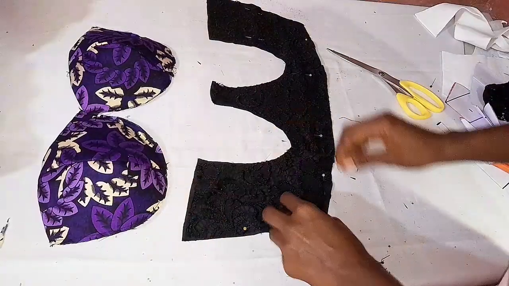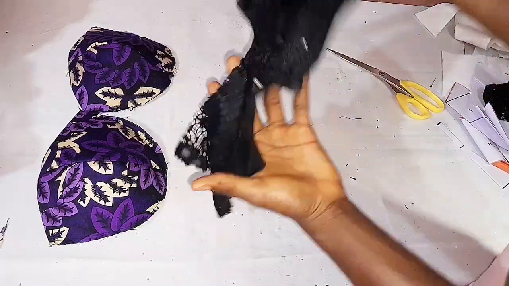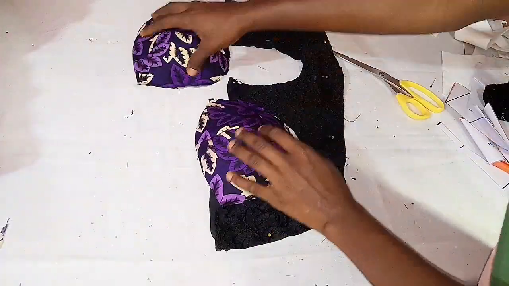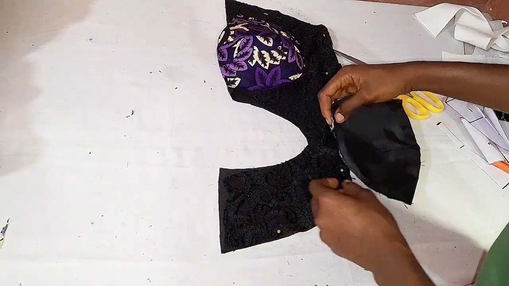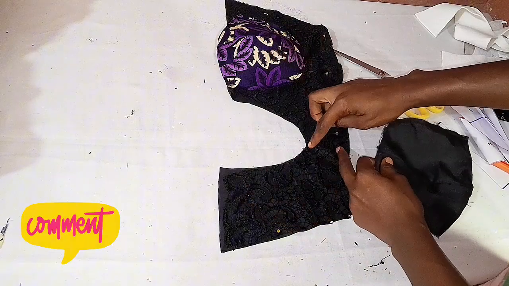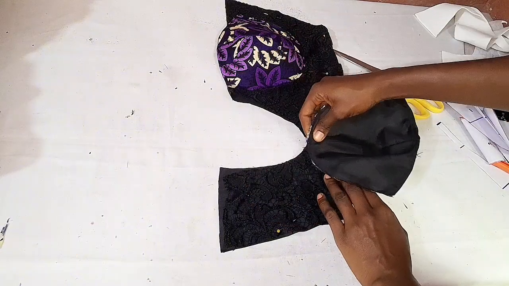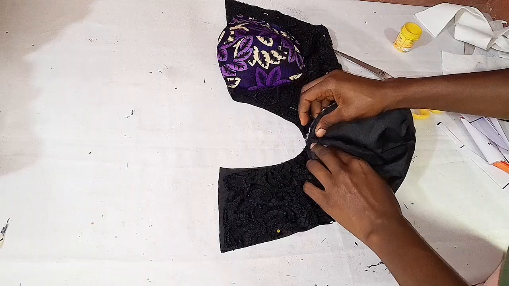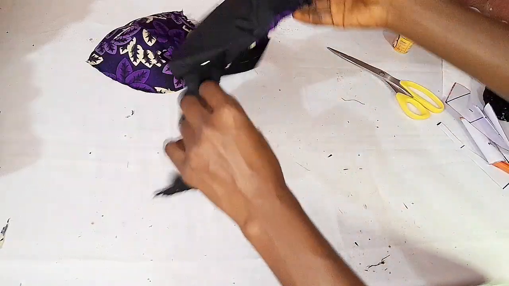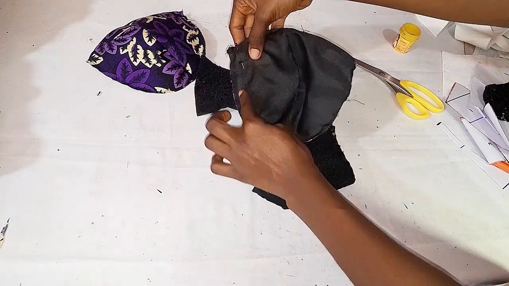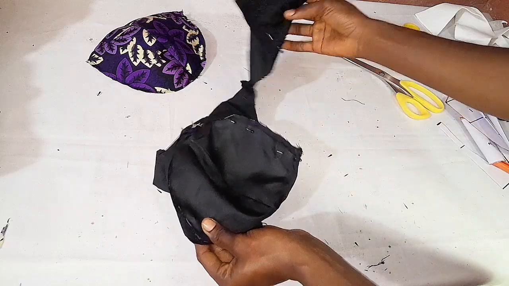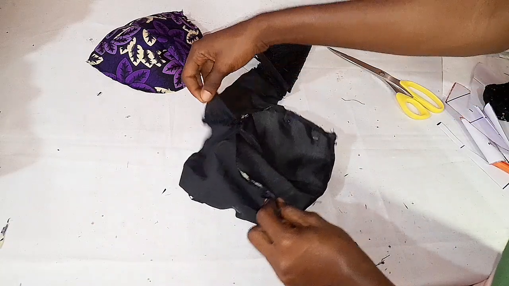So guys, after sewing my bustier patterns and my bra cups, this is what I have for the front pattern. The next thing to do here is to fix my bra cups. To do that, from the center part of my bustier pattern and my bra cup, I'll be using my pins to pin it up, just the way you see me doing it here in this video. I'll take this now to my sewing machine to stitch up from here. Can you see how I'm going to fix it? The same applies to the other side.